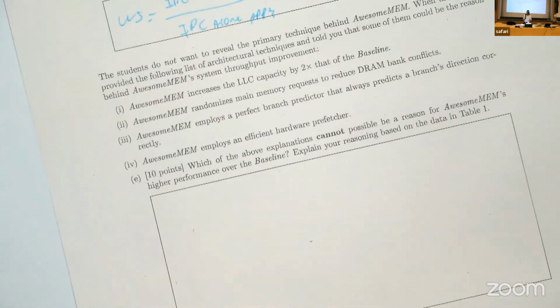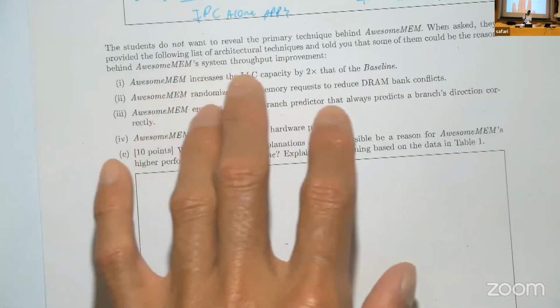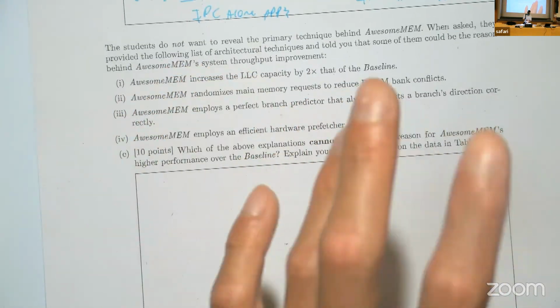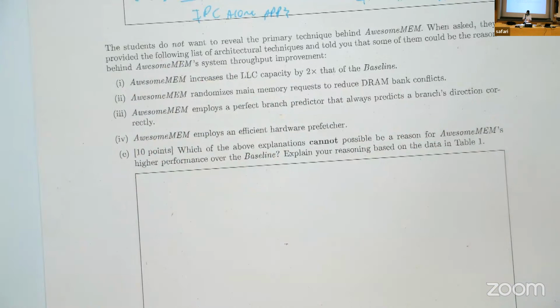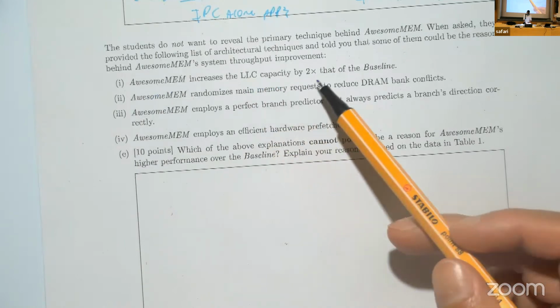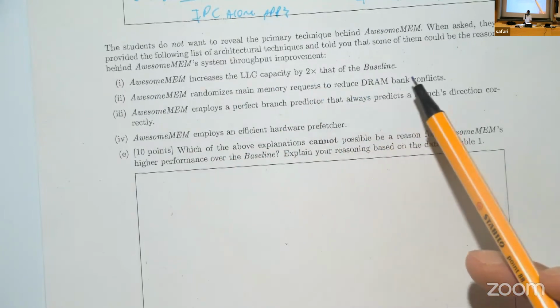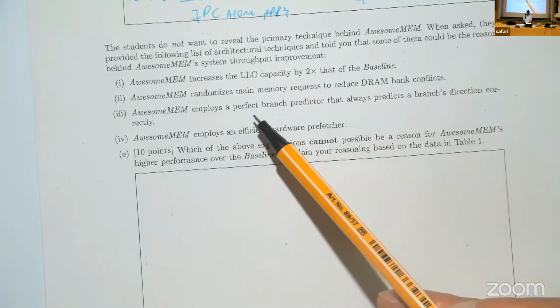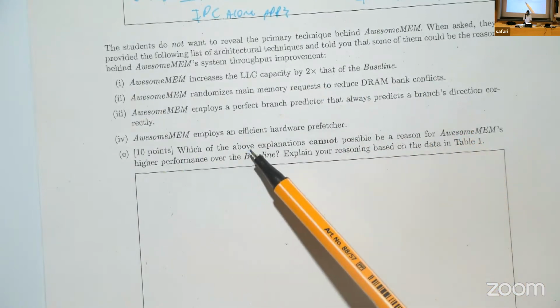And then there is a more qualitative question here. It's asking that the student wants to review the primary technique behind this awesome configuration. They provide a list of architecture techniques and say that some of them could be the reason behind the awesome memory system's throughput improvement. The first one is that awesome memory increases the last level cache capacity by 2 times that of the baseline. Also, it randomizes memory requests to reduce DRAM bank conflicts. Also, it employs a perfect branch predictor that always predicts a branch direction correctly. And also, it employs an efficient hardware prefetcher.